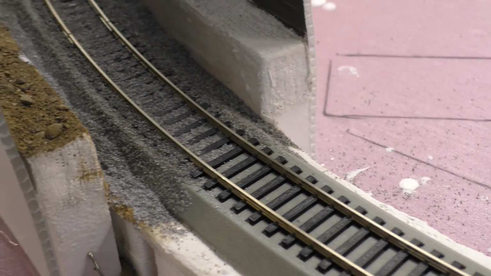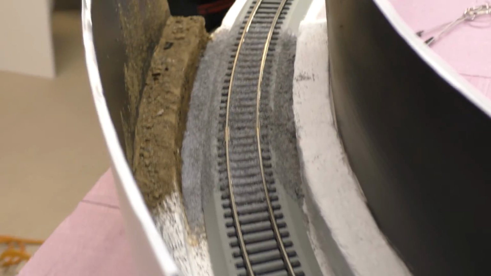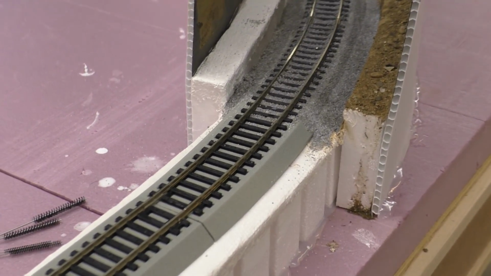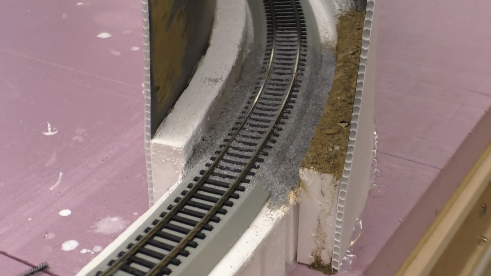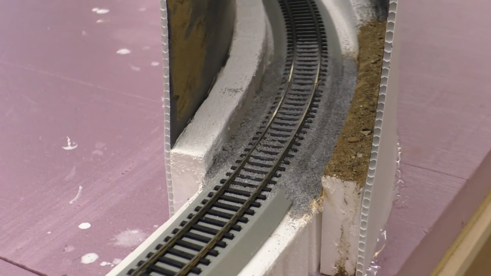I know Easy Track is not the easiest to ballast, and technically they say it's designed with the road bed so you don't have to ballast it, but I wanted to at least put some ballast down to make it look a little bit nicer.